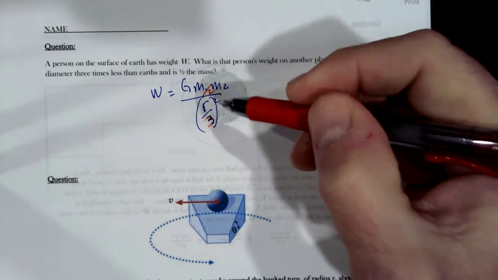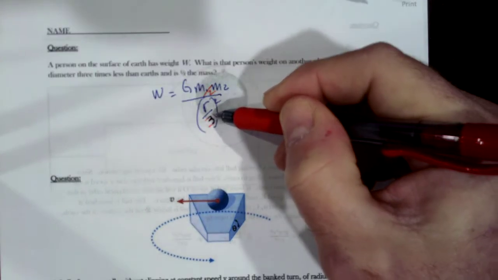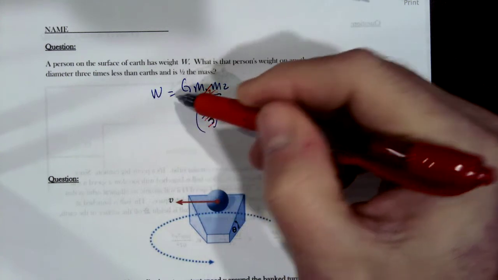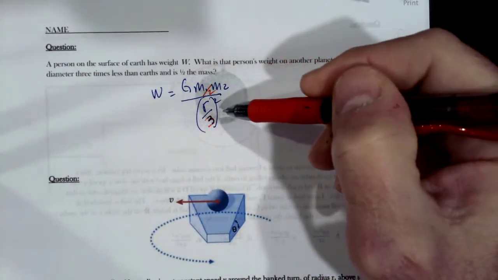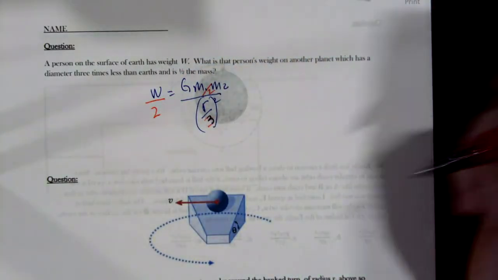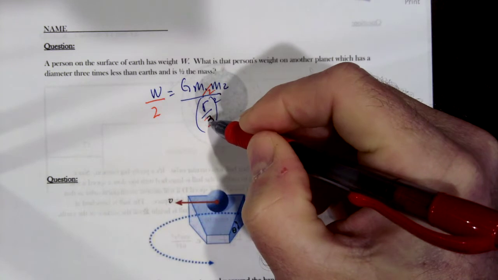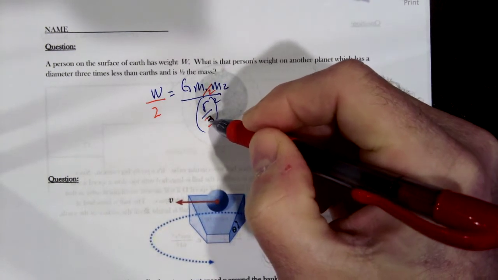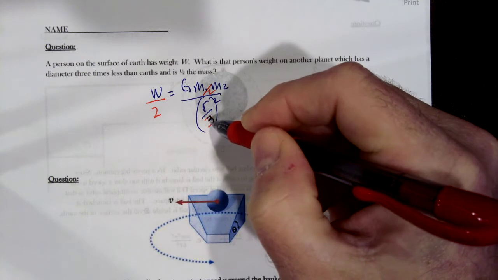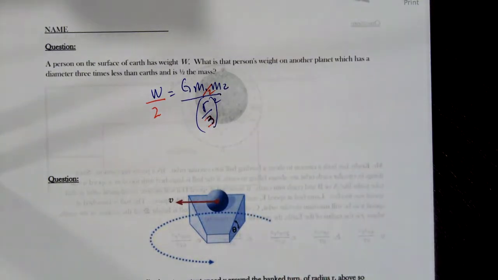Now, what do the changes I did in red on the right do to the overall value of the fraction? So to keep the equality the same, I've got to do to the left whatever I did to the right. I just halved the mass. Halving the numerator has the effect of halving the value of the fraction. The denominator getting smaller actually makes the value of the fraction bigger.